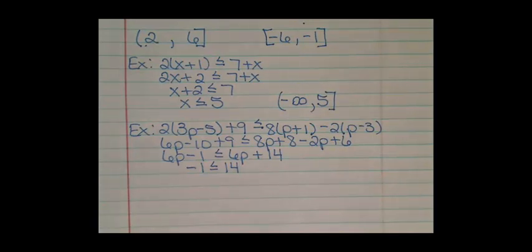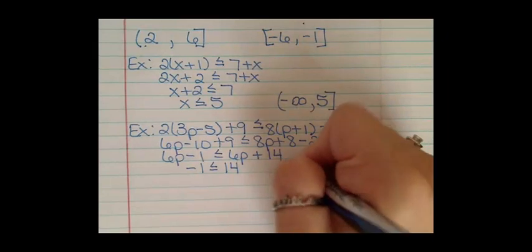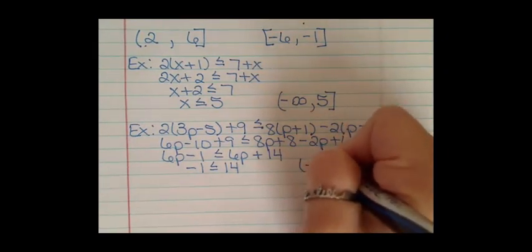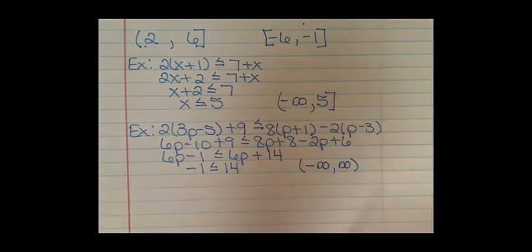Yes, it is. On the number line, negative 1 falls to the left of 14. So that means that no matter what our p is, this is going to hold true. So in this case, it does not matter what our p is. So our answer would be everything, negative infinity to positive infinity. So this is kind of a special case. If you work through your whole problem and you get rid of your variable and your statement is still true, then it's going to be all the numbers.